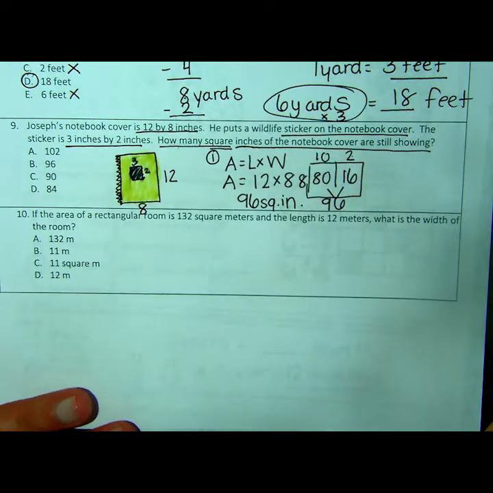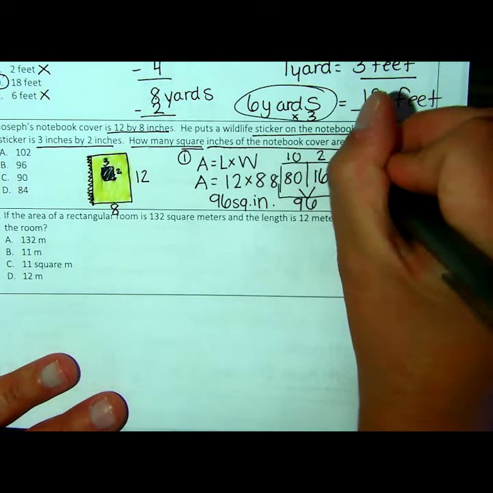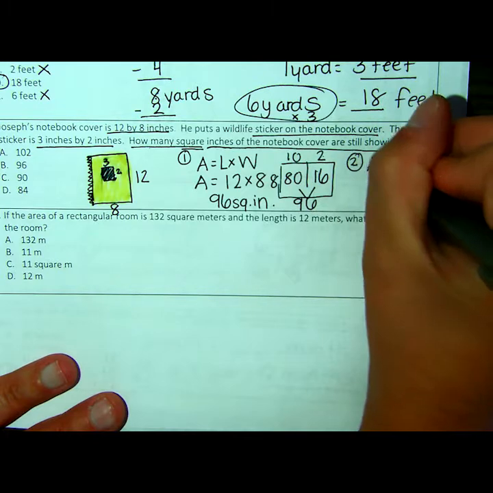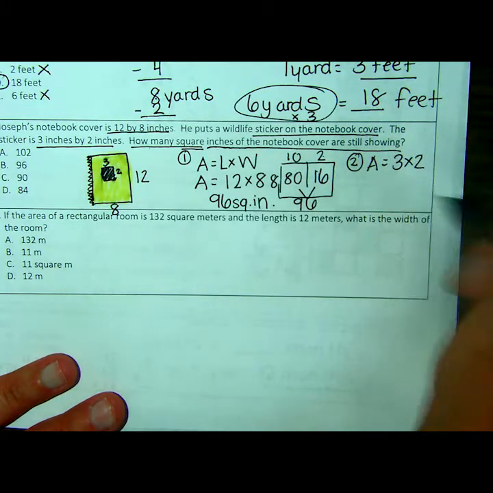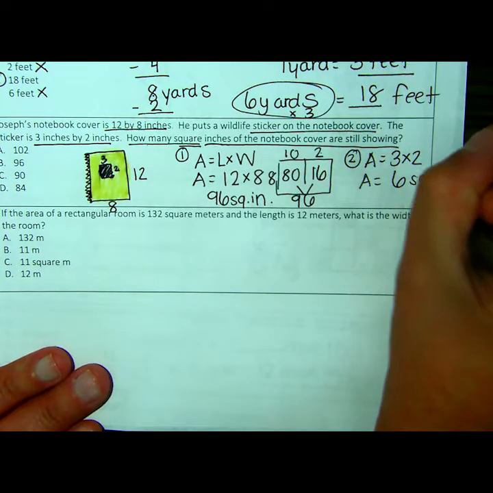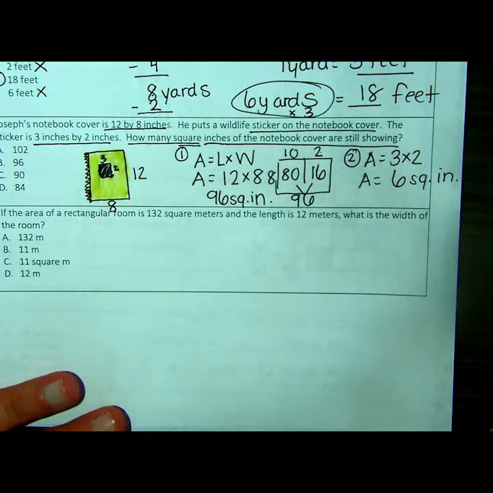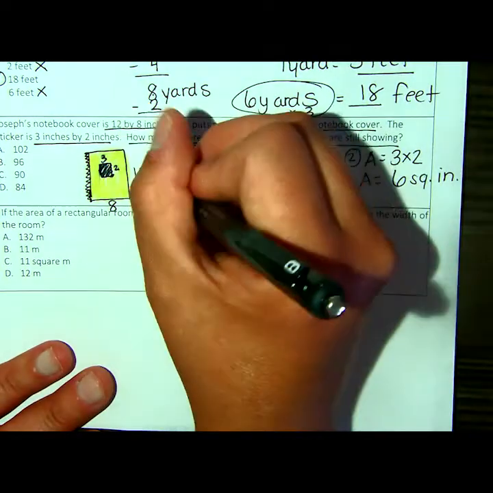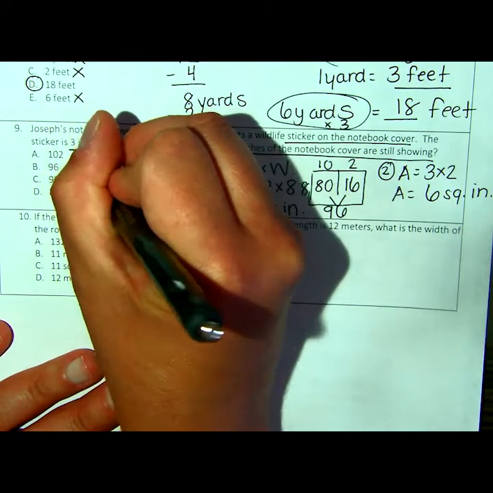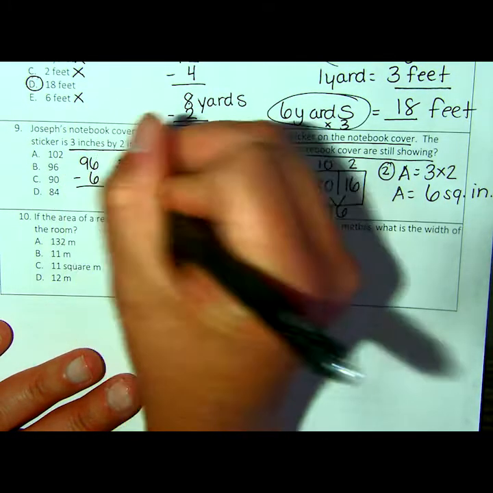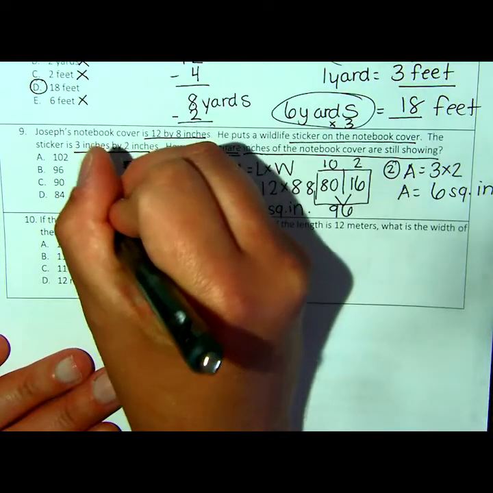Now, step 2, we have to find the area of the sticker, which is 3 times 2. You guys know that in your head. That's 6 square inches. Now we have to do some subtraction. 96 minus the sticker of 6 would leave me with 90. 90 square inches. C.